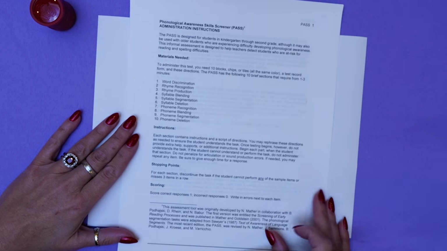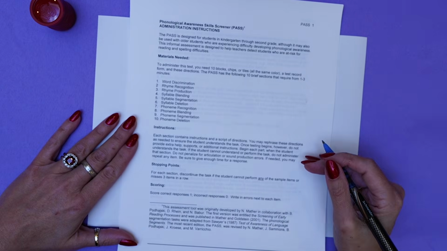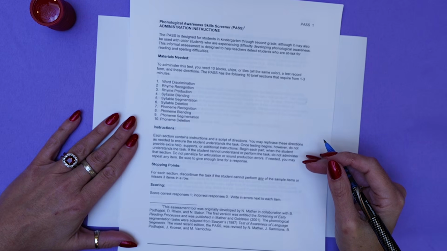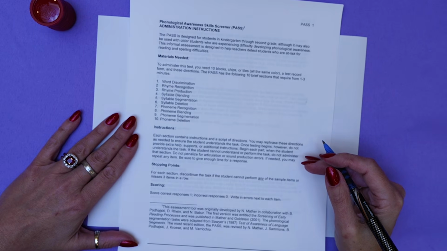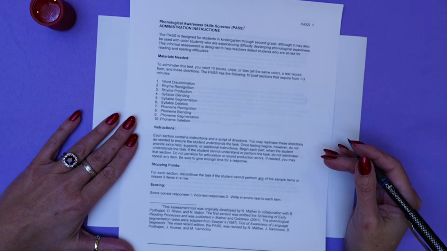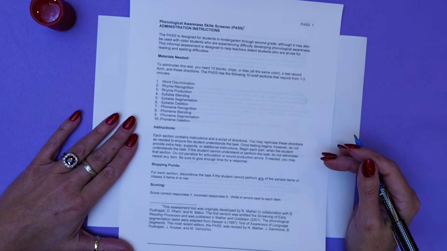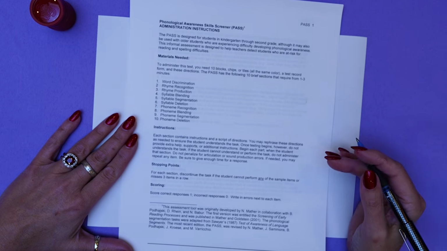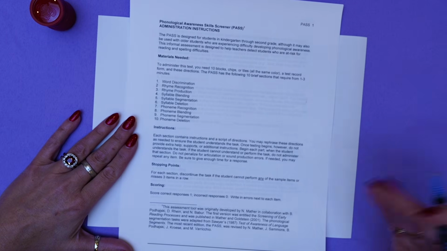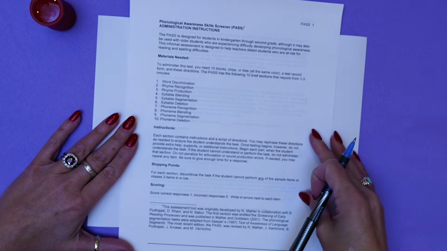The PASS test comes with these administration instructions. So this test is designed for students in kindergarten through second grade. You can use this with older students if you have concerns with these skills, but we're really looking at this as an early literacy skill set that we want students to be developing.